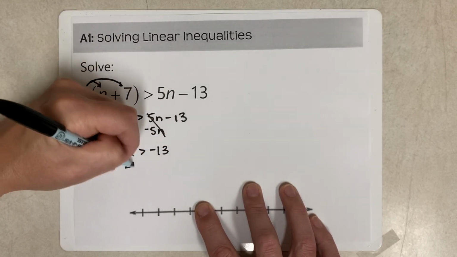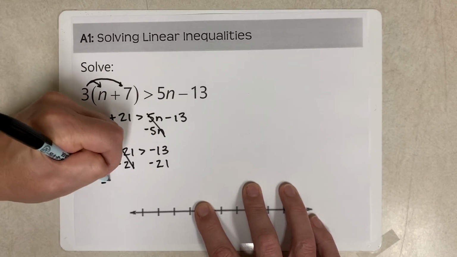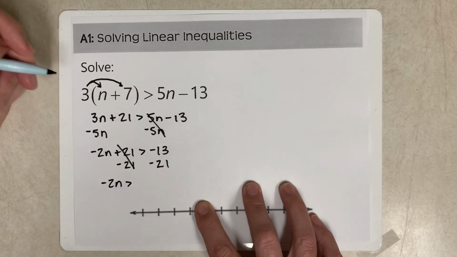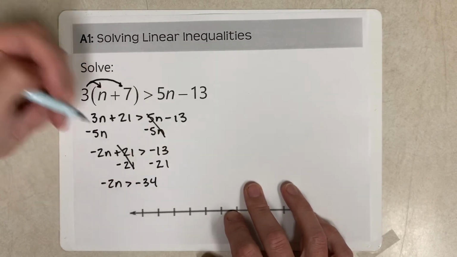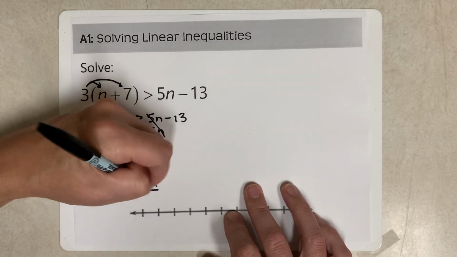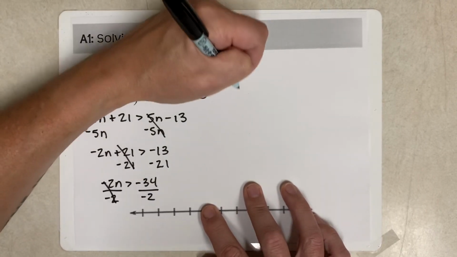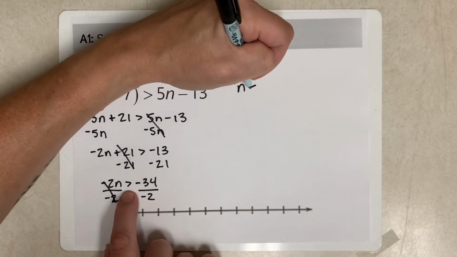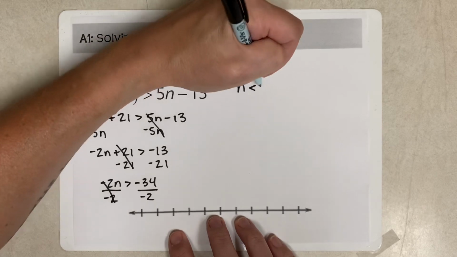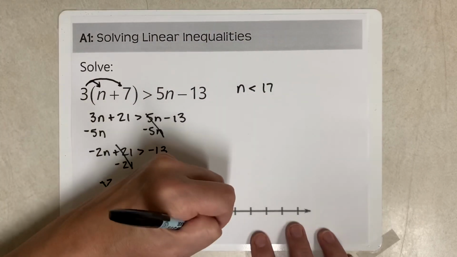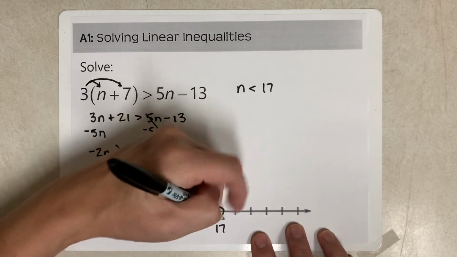Need to subtract 21, bring down my negative 2n, greater than, and that would be negative 34. So I'm going to divide by negative 2, and we all know what happens when we do that. n is going to be now less than 34 divided by 2 would be 17, and so positive 17. And so we'll put a 17 in the middle, open circle, and then shade it to the left.